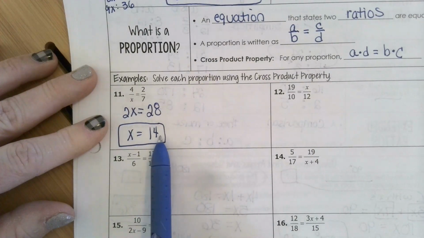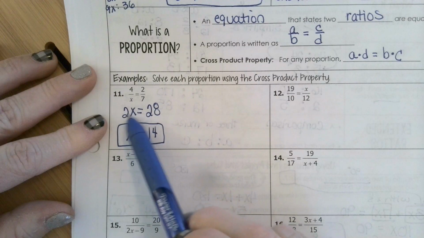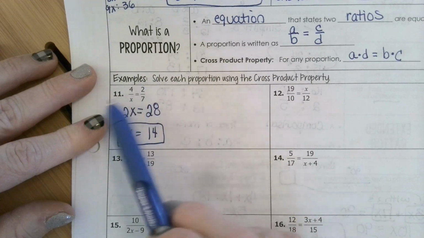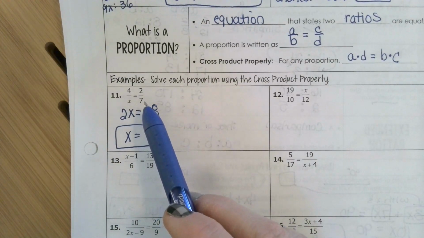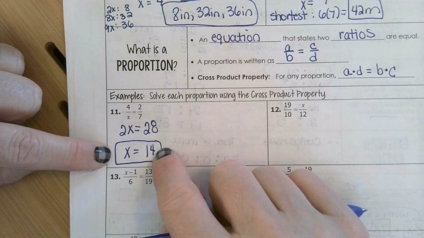Okay, so you should get x equals 14, and it doesn't matter if I say 4 times 7 and put the 28 over here, and 2 times x and put the 2x over here. I just simply, no matter what, put the x's over here, and there's no rhyme or reason to how I do this. It's just how I see the problem, but it doesn't matter what's on what side. You're still going to get the same answer.